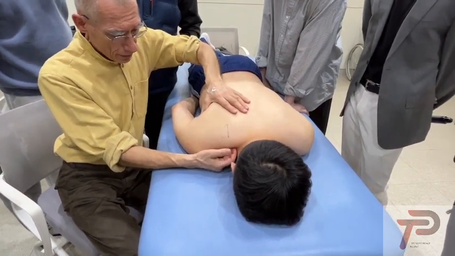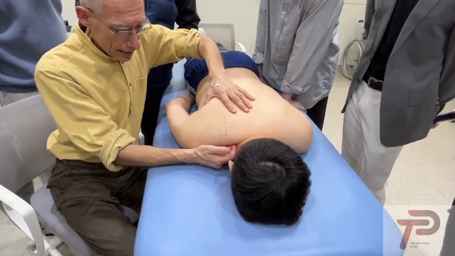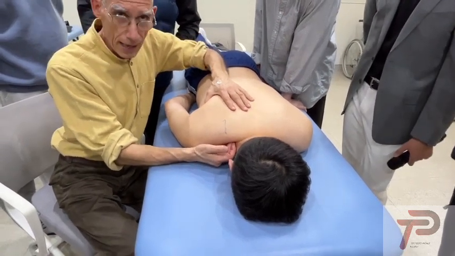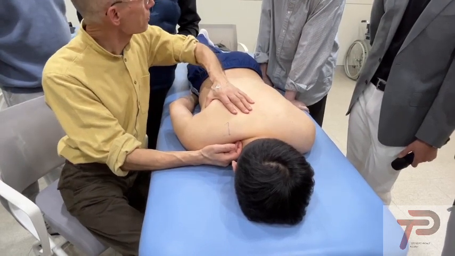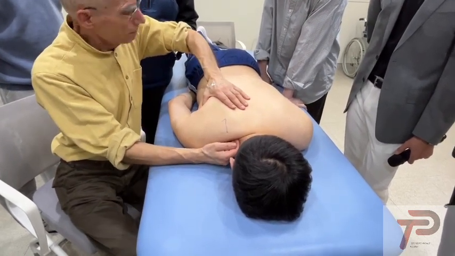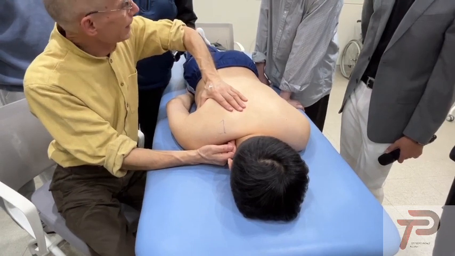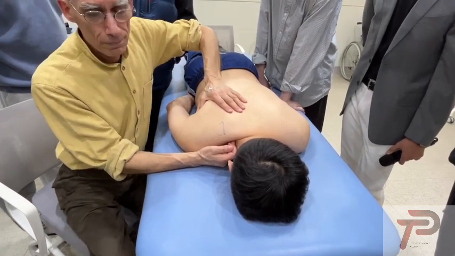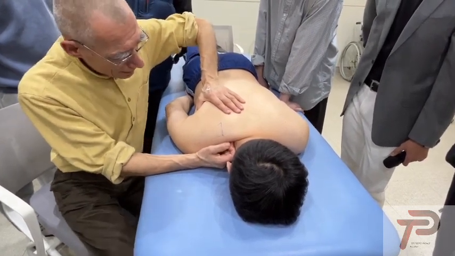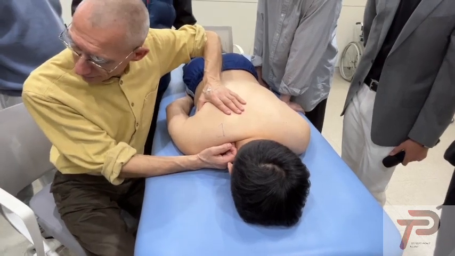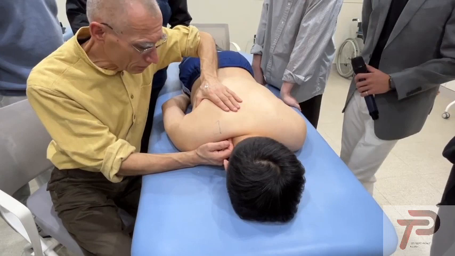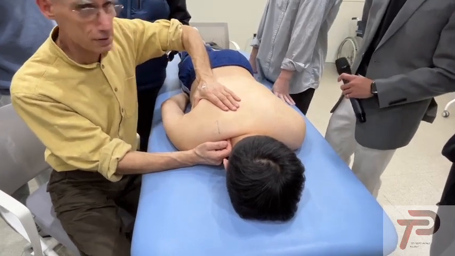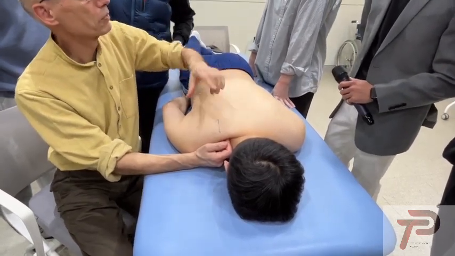So I'm on the superior angle, and now I make this rotation, and so I can easily reach the medial border of the scapula. So I perform a technique 4 between upper trapezius and levator. I'm here on the insertion side, and I can reach now the medial border of the scapula for 1 or 2 centimeters.